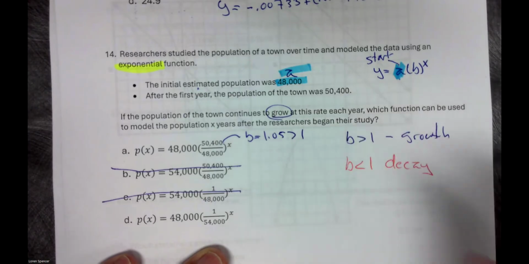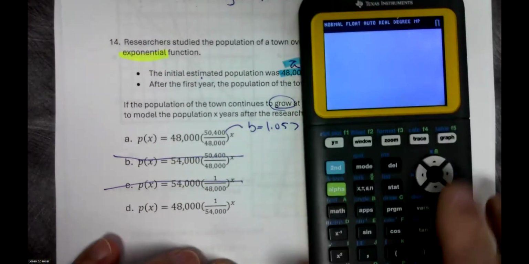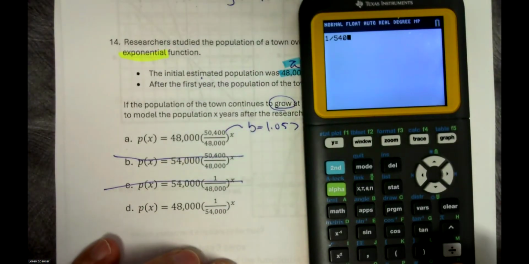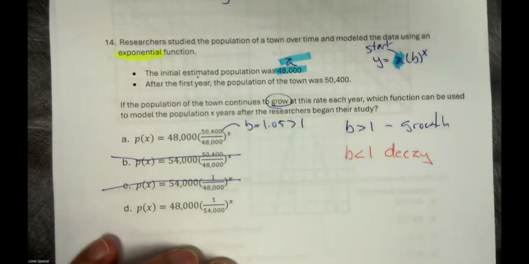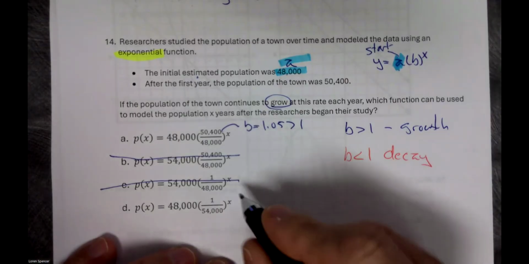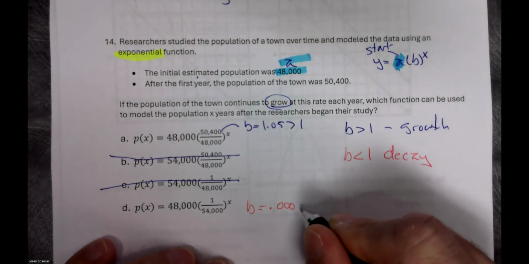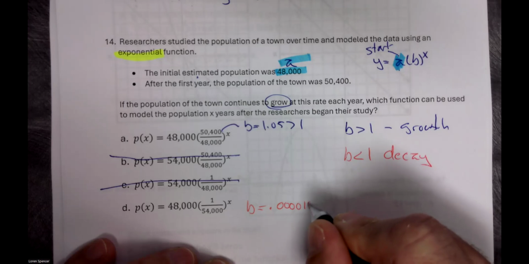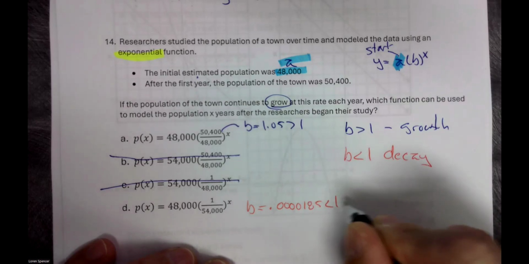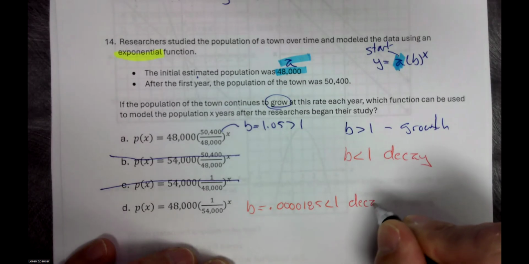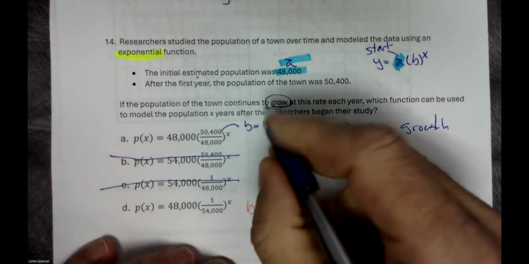That's greater than 1. When I do this one, 1 divided by 54,000, I get a really small number. I actually get B equals 0.0000185. That's less than 1. This is decay. This is growth.